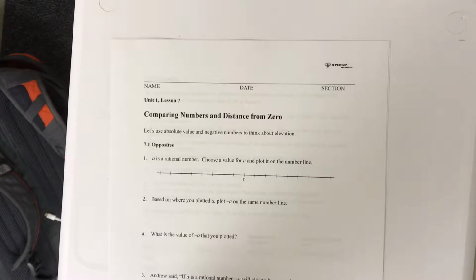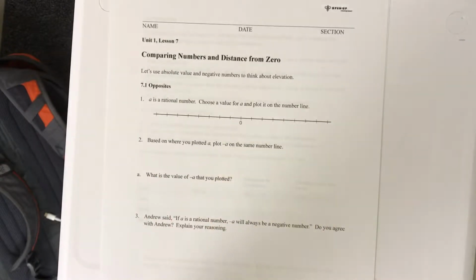It's the next lesson that we're going to look at today, which is comparing numbers and distance from zero. Yesterday we talked about absolute value. Absolute value refers to the distance a number is from zero, and it's always written as a positive number. So today in the first activity, it's about opposites.